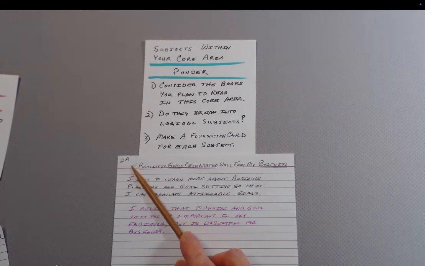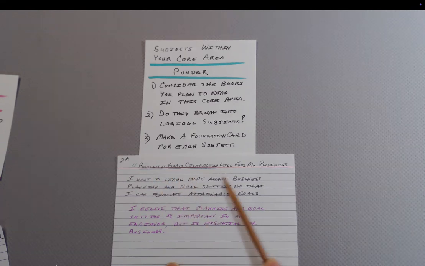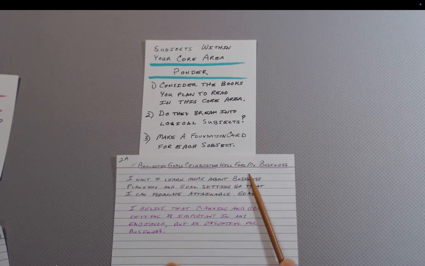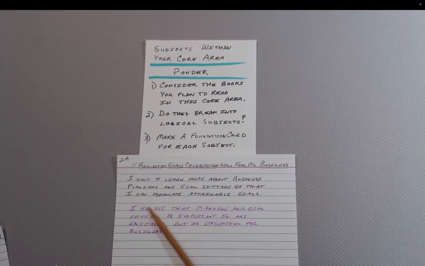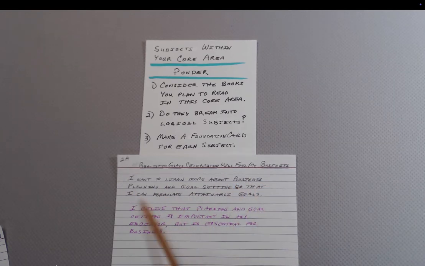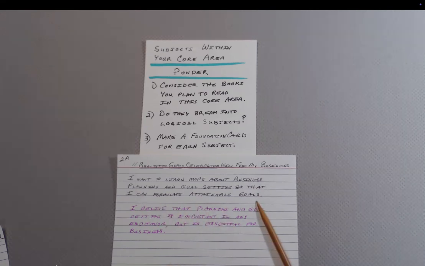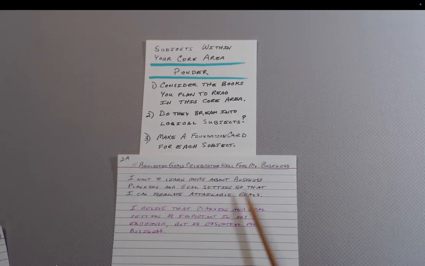It was my 2A, and it was about setting up realistic goals for a business. So it was a subject area within a business. But you can see that it's still basically the exact same format. I want to learn more about this subject area so that I can do something. So it's still, I want to learn about this so that I can do that.